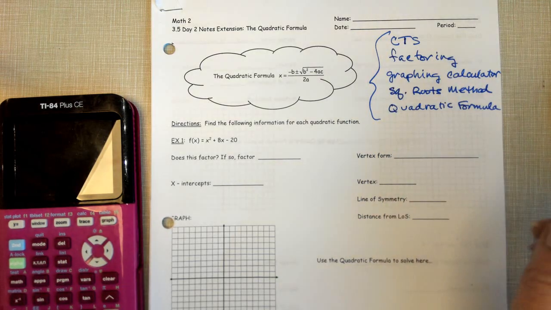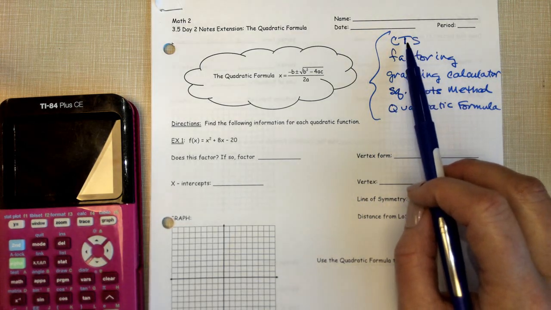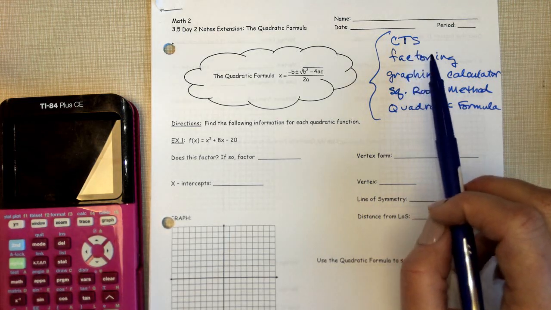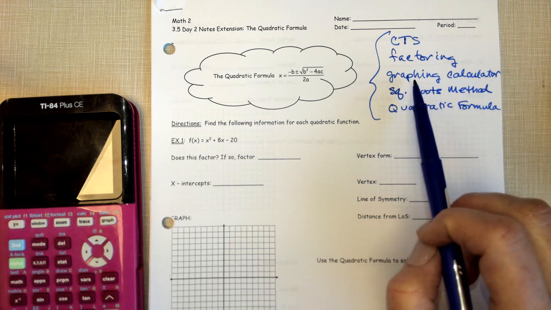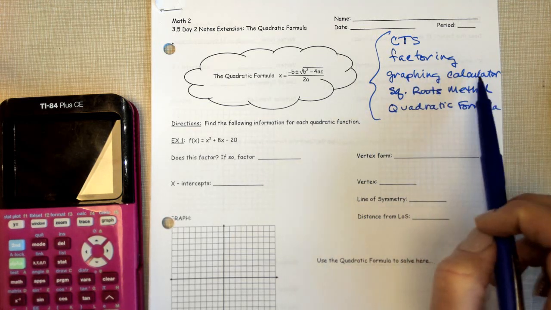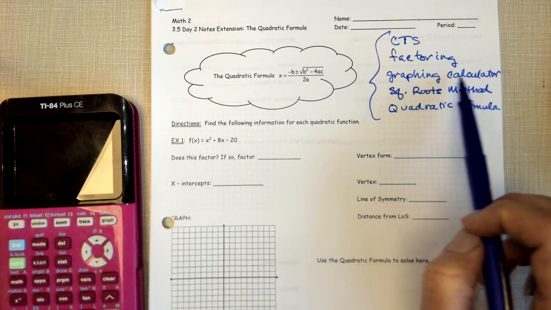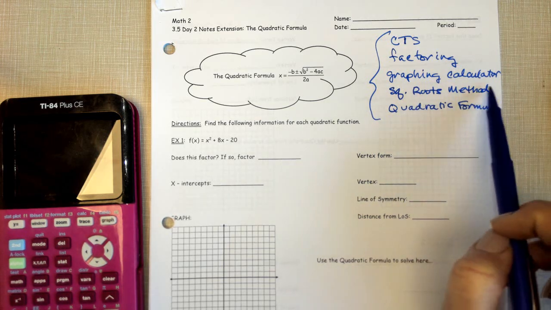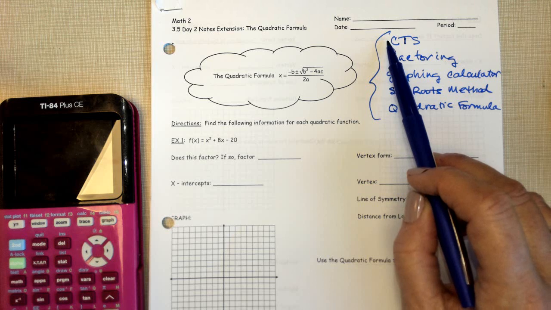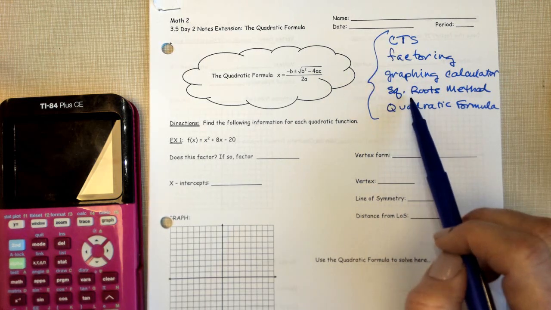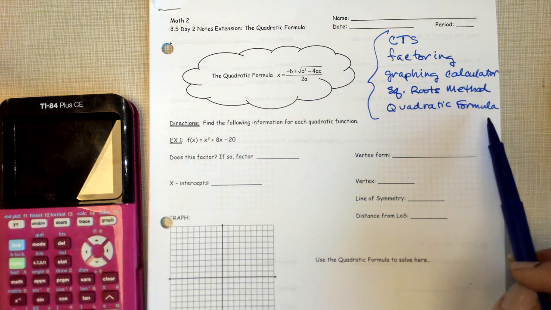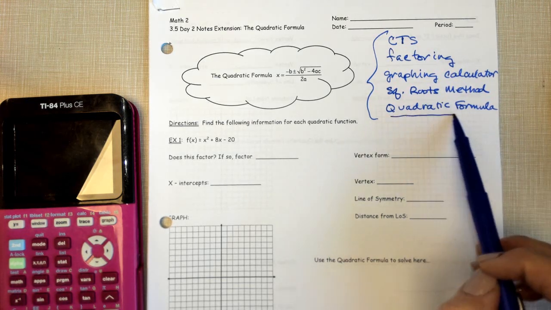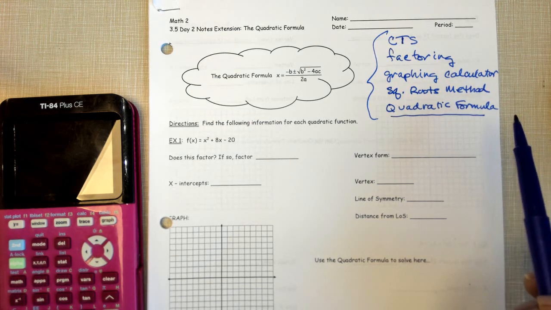That's one thing MVP did correctly. But that middle term or that linear term has to be even to make your life nice. If it's factorable, then factor. The graphing calculator has its limitations unless you can spot it as an integer. The square roots method is great, but again, it has to be in that form, which is what completing the square eventually gets to. And then the quadratic formula works every single time, no matter what. So this is probably going to be your favorite for a lot of you.